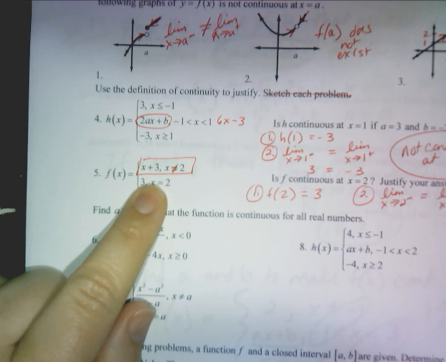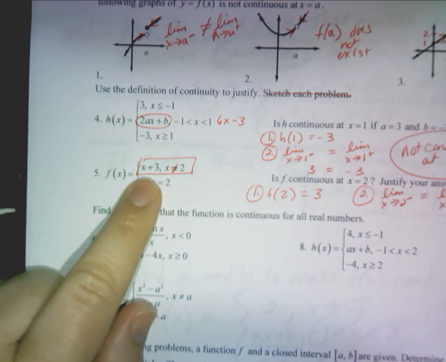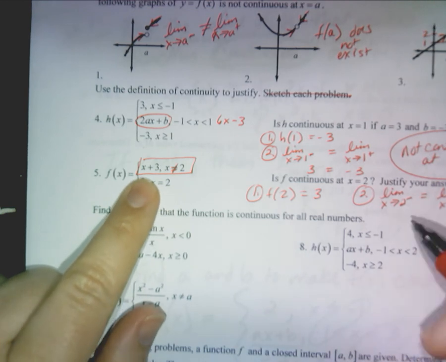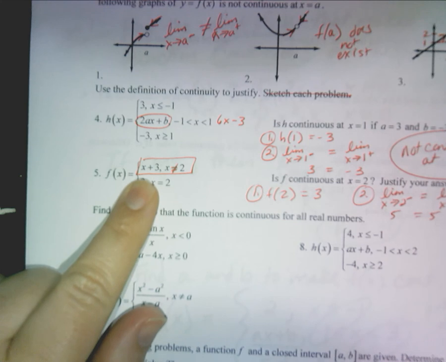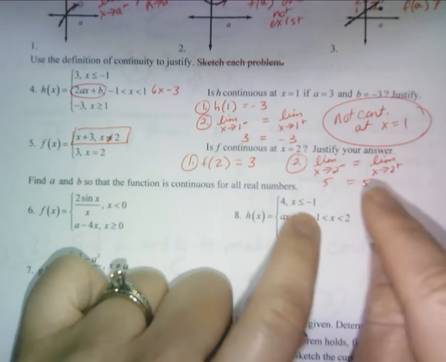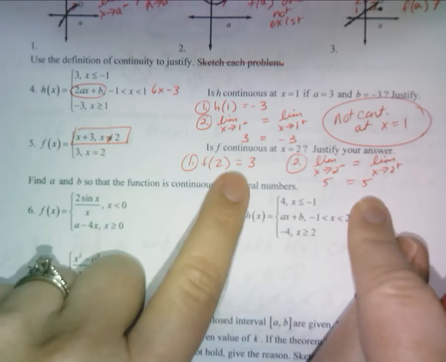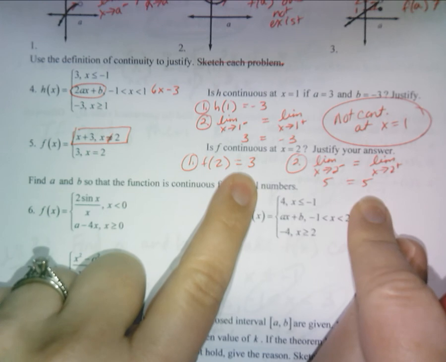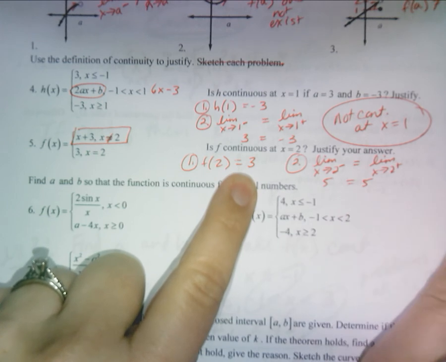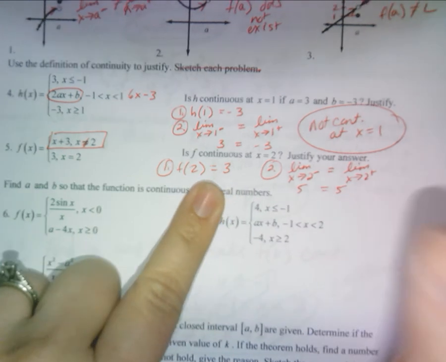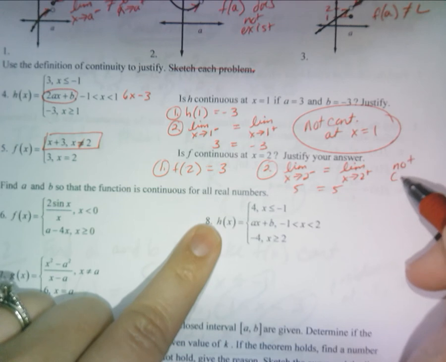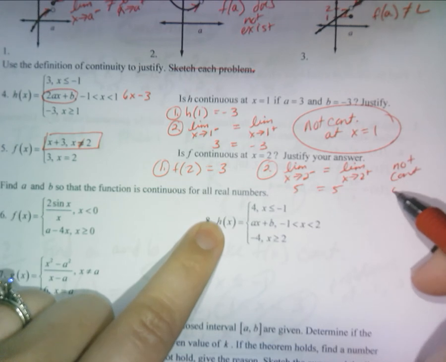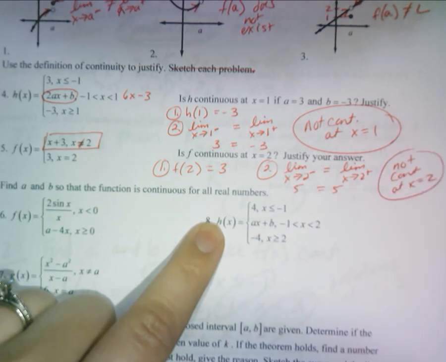What would you get out? Plug a 2 right in there. 5. So my limit is 5, but my function when I plug it in is 3. Have I passed test 3 then? No. Not continuous at x equals 2.